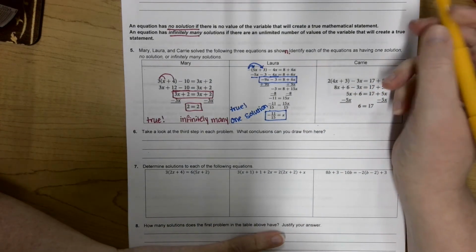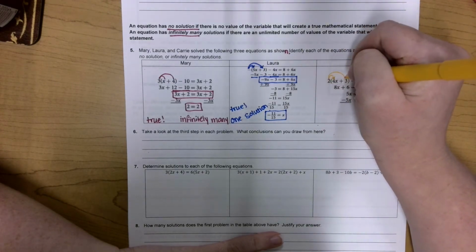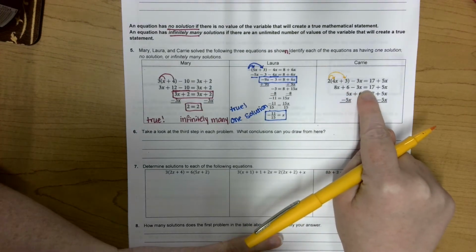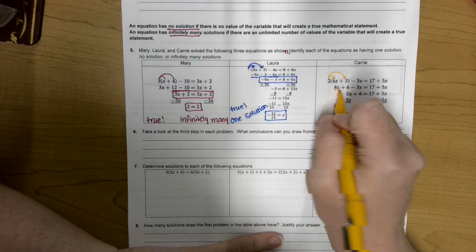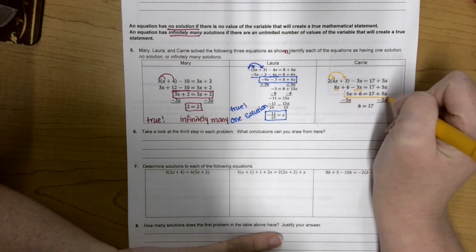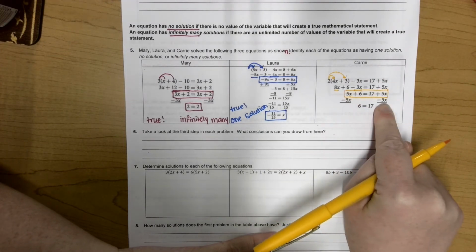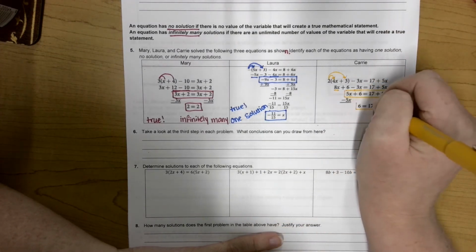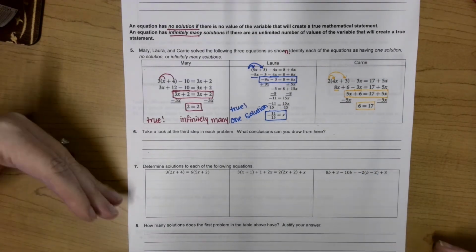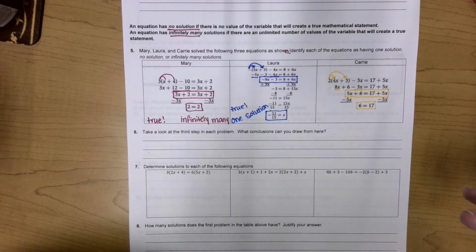All right, let's take a look at Carrie's equation. We're going to distribute this 2. That gives us 8x plus 6 minus 3x equals 17 plus 5x. All right, so Carrie then combined like terms and got 5x plus 6 equals 17 plus 5x. We subtracted the 5x from each side and ended up with 6 equals 17. Is that a true statement? No, no matter what x is, 6 and 17 will never be equal.